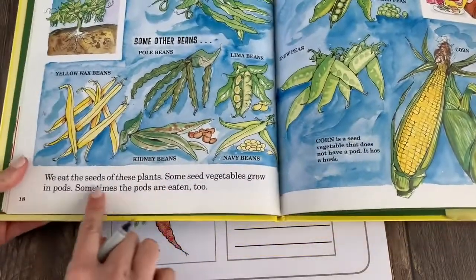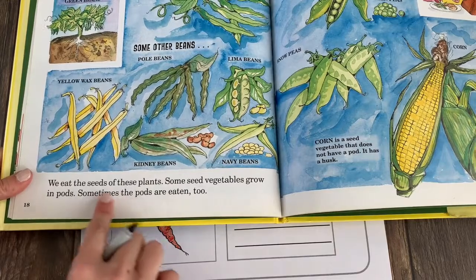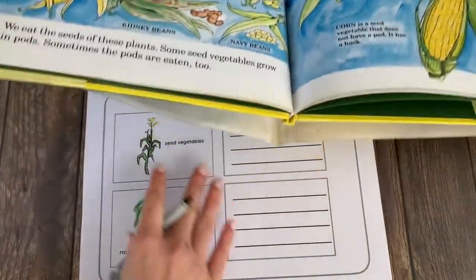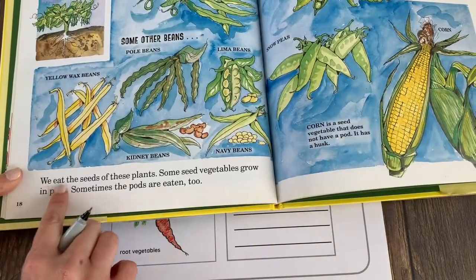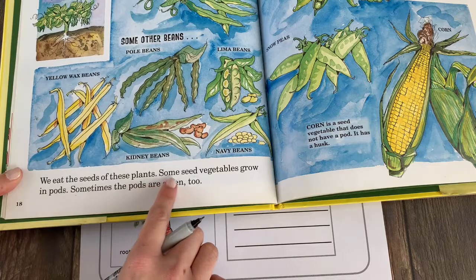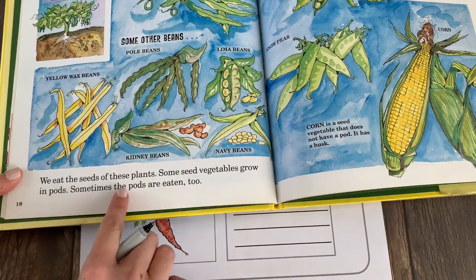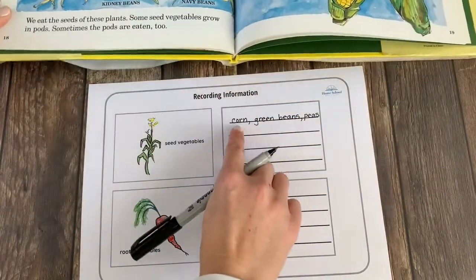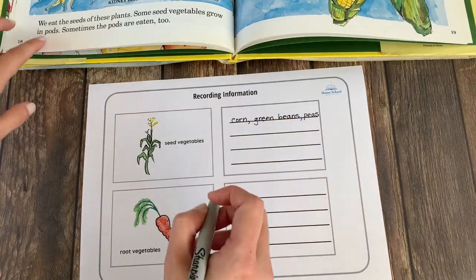I can also read down here at the bottom, and let's read this information down here. Maybe we can get some more ideas of what to put on our graphic organizer here. We eat the seeds of these plants. Some seed vegetables grow in pods. Sometimes the pods are eaten too. Okay. So if I go back to my page, I'm going to write some of the big ideas.